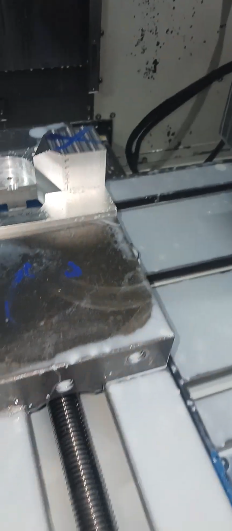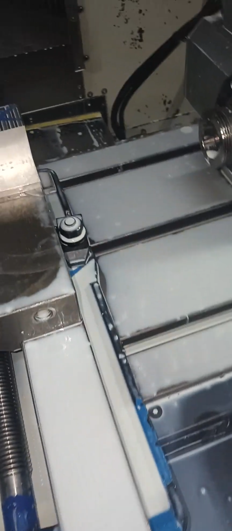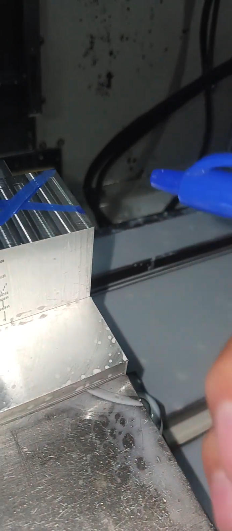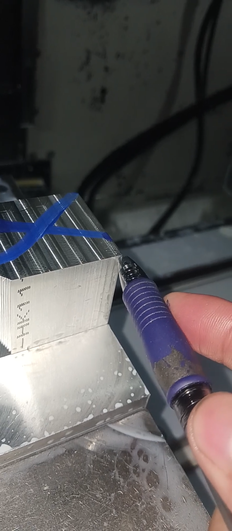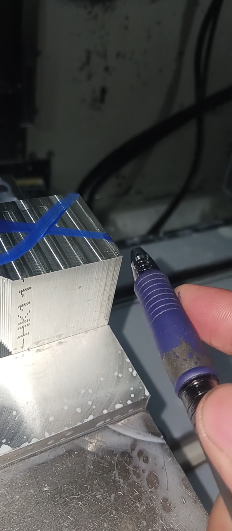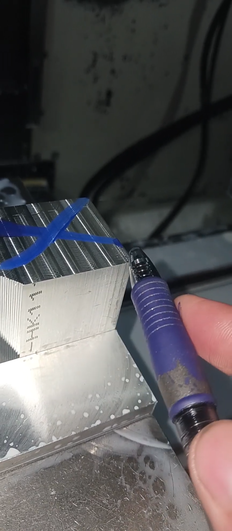I'll try to explain it before it runs, so when it runs you know what it's doing. I'm using G91, so here is X Y 0 and my C is only going to go 10,000 because this one is already finished. It's just to show you how it runs.